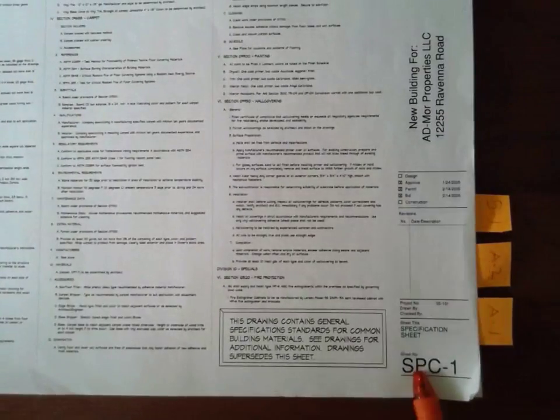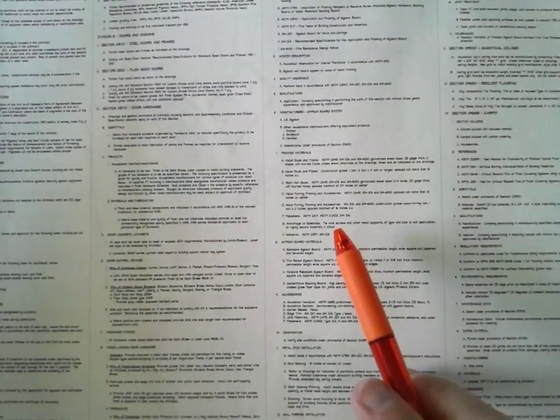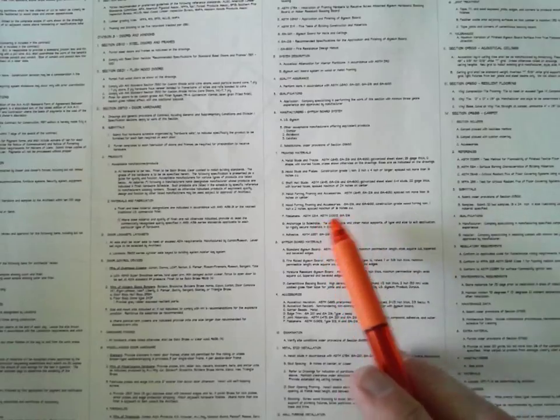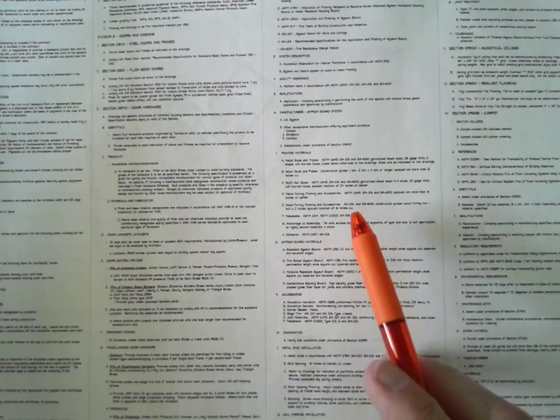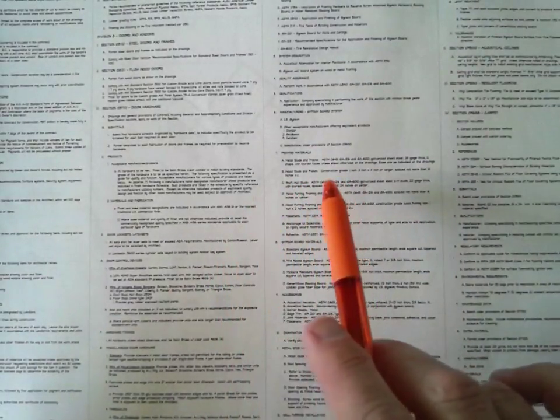Let's look at the next sheet, which is a sheet labeled SPC1. This is a specification sheet. What this sheet shows are architectural specifications made up by the architect. The purpose of these specifications is to let the contractor know what is expected by the architect in the construction of the building. We will not worry about the specifications right now at this point in time. We will get back to drawing specifications later on in this course.